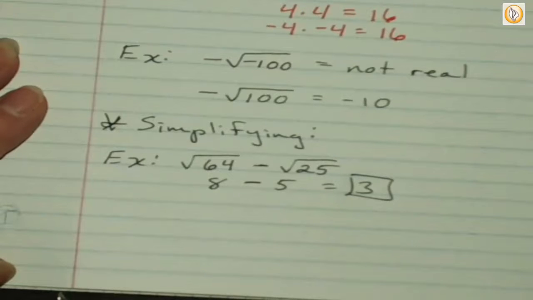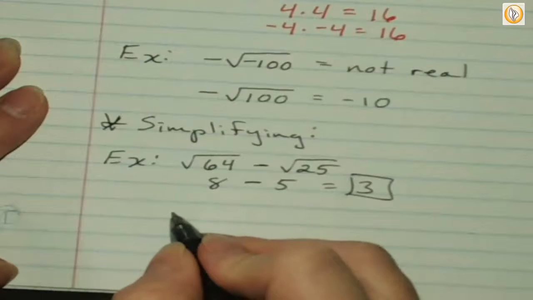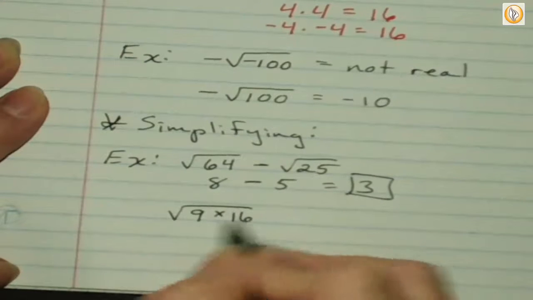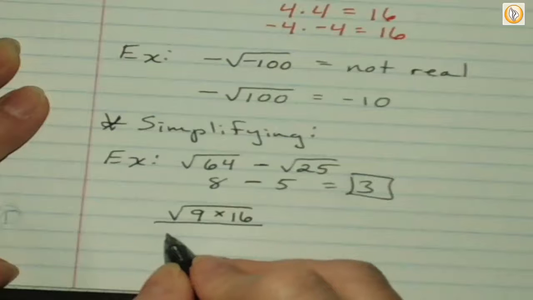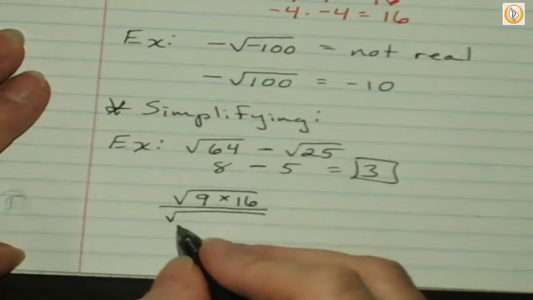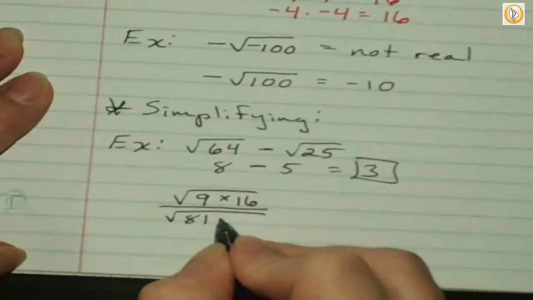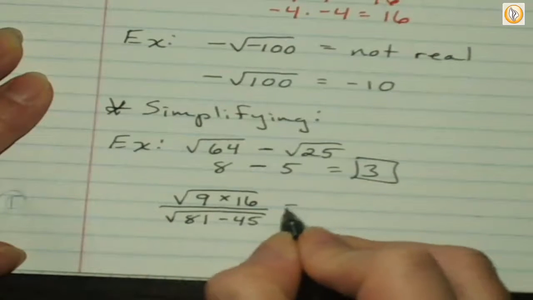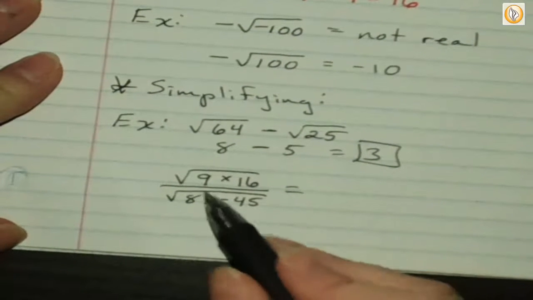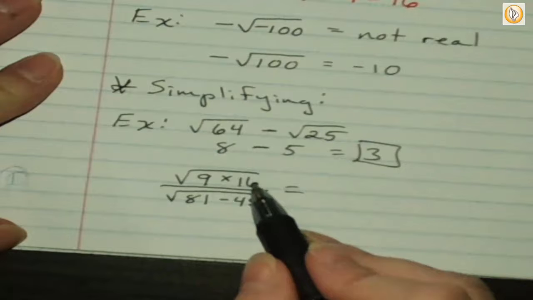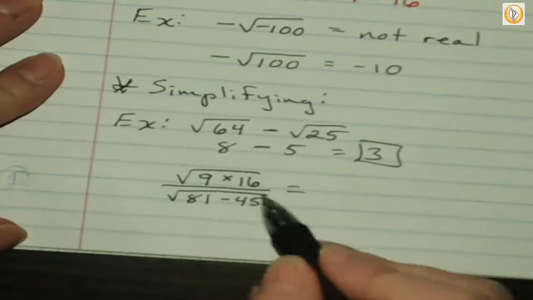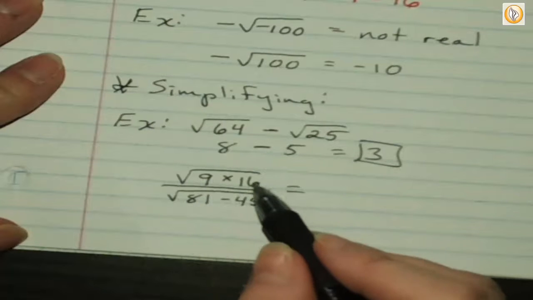I want to do a multiply. The square root of 9 times 16 divided by the square root of 81 minus 45. Okay. So first, we're going to use this almost like parentheses. This is the square root sign, the radical sign. So Joseph, what is 9 times 16?